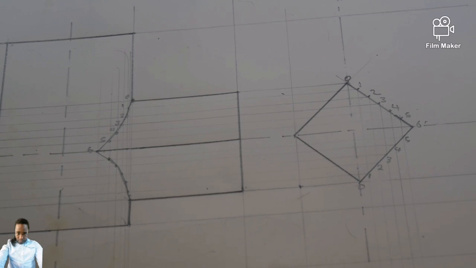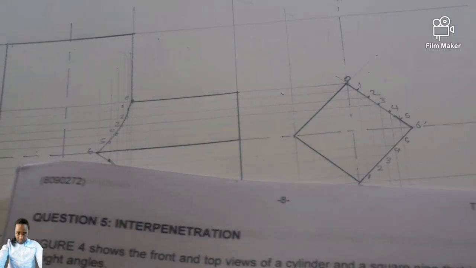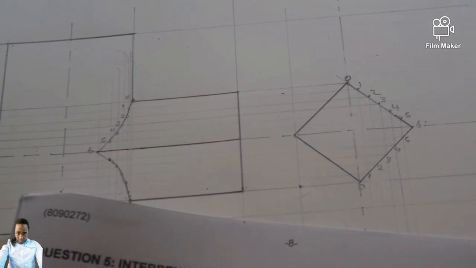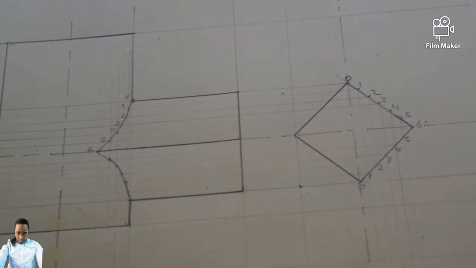TippyTalk guys, I will try to draw during the day tomorrow. So that was it. The question said: draw the interpenetration curve on the front view, which is this one, and show all the constructional lines needed to project the curve of interpenetration, which are these lines.